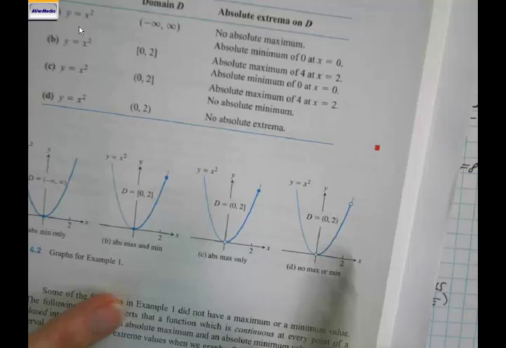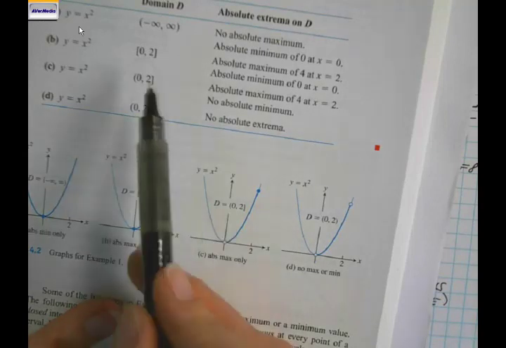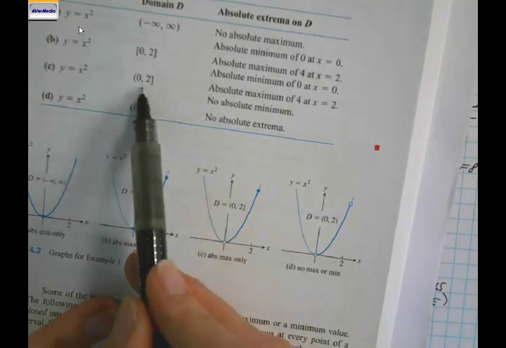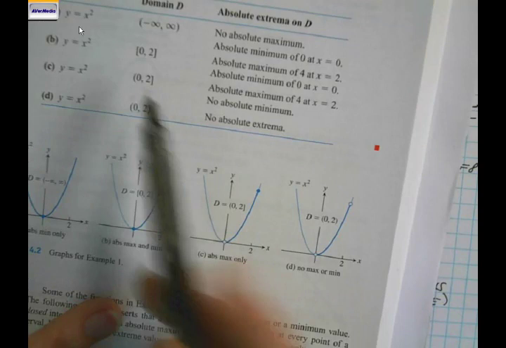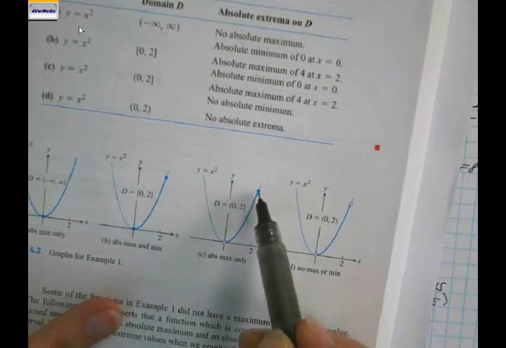Then on the next one, they put an open circle in it. So if you have an open circle on the endpoint of your domain, you don't get to include it as a min. It doesn't get to be a local min or an absolute min if it's an open circle. So on this domain, they went from 0 to 2, but they didn't even let you use the 0. So they open circled it. So this one has no absolute min, but it does have an absolute max at the filled circle at the height of 4.